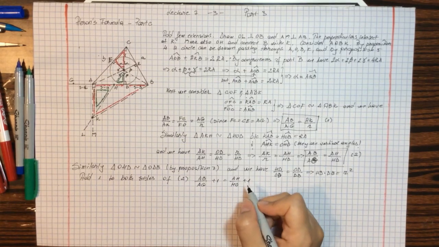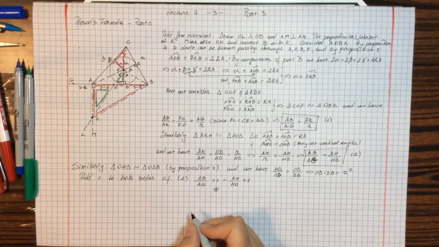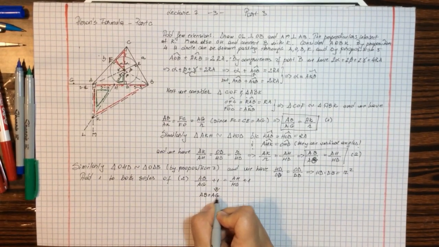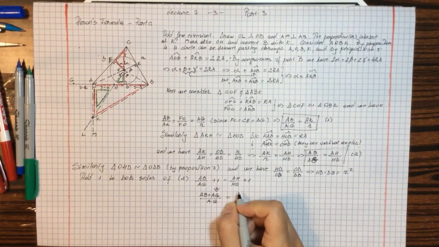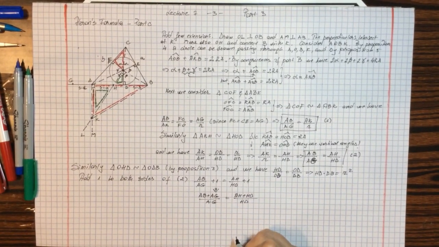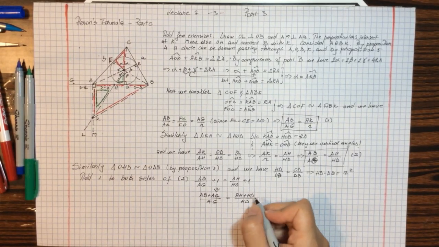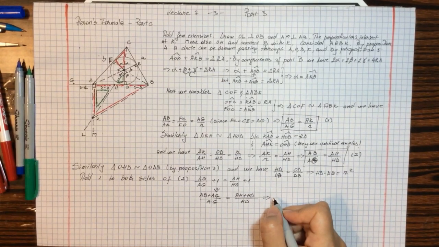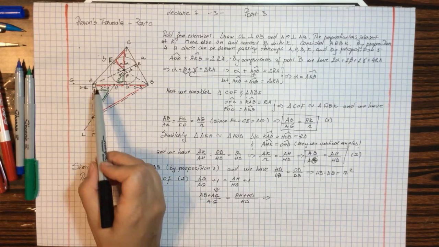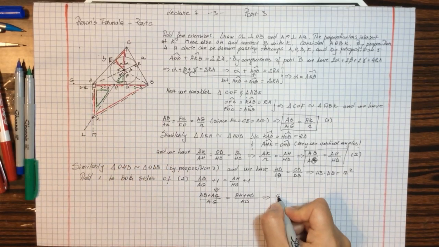Okay, and if we put things on the same denominator and do some algebra, this is the same as saying AB plus AG over AG is equal to AH plus HD over HD. Okay. So this would imply that AB plus AG is the long one, BG.